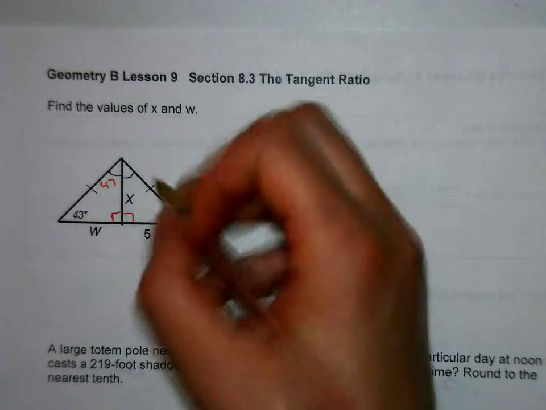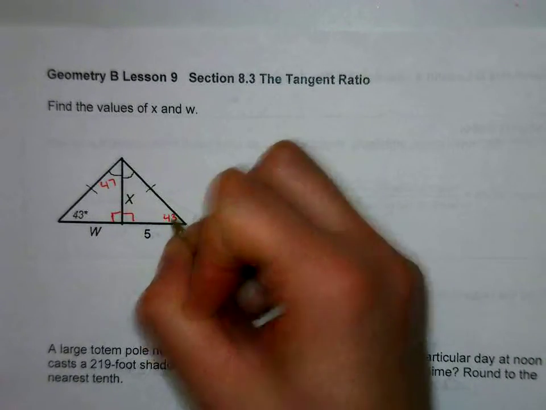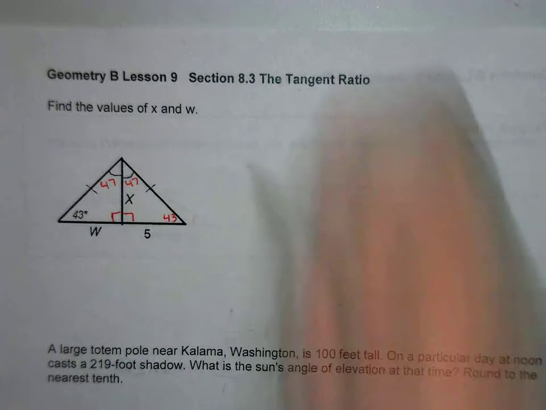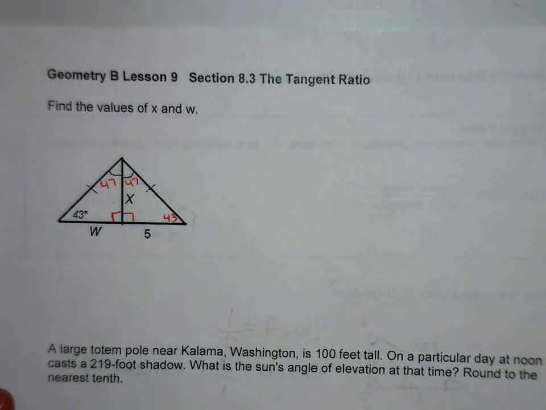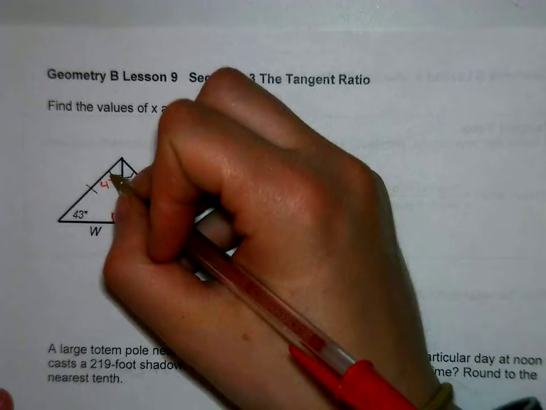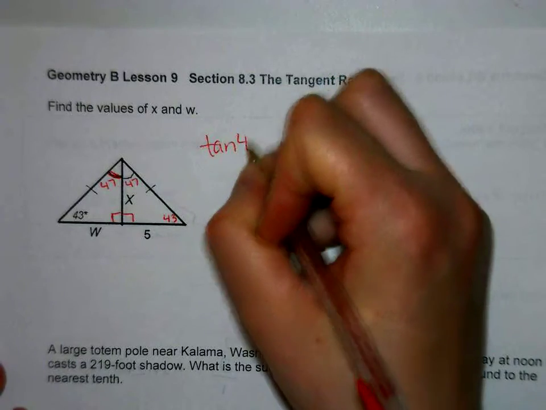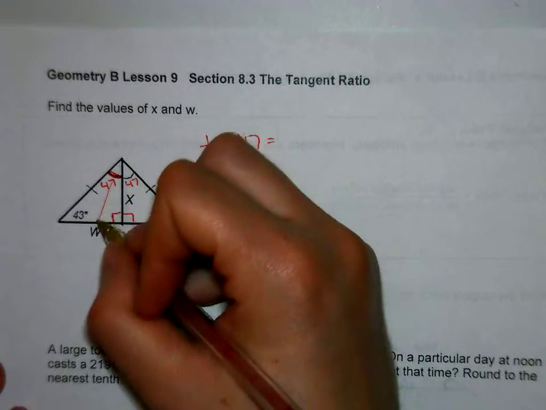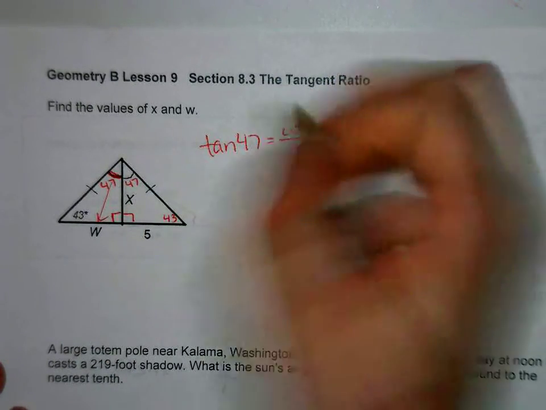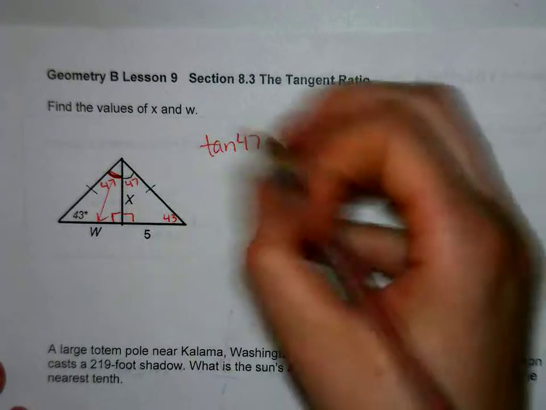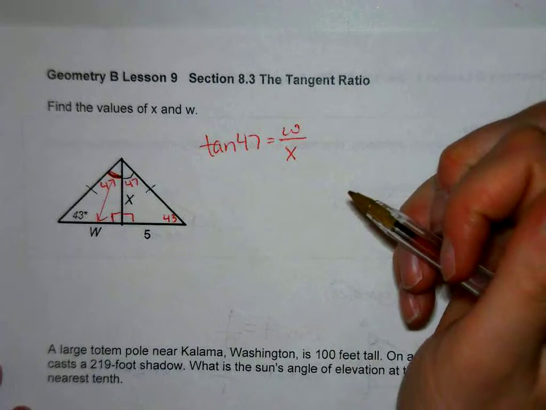And since it's an isosceles, that means this angle is 43 and this one has to be 47 as well. So let's first find the tangent of this angle. So the tangent of 47 degrees is going to be opposite over the adjacent, which is x, and we don't know what that is yet.